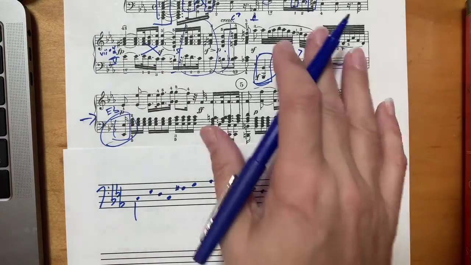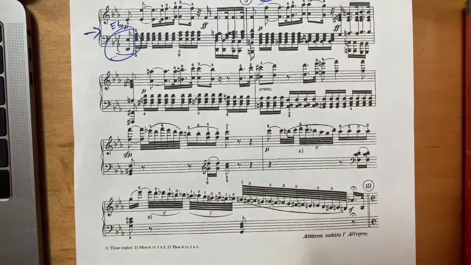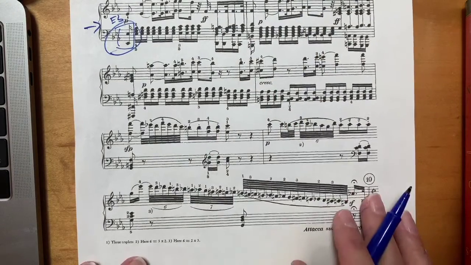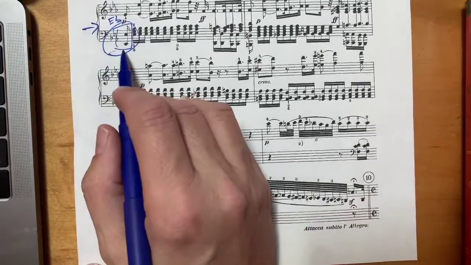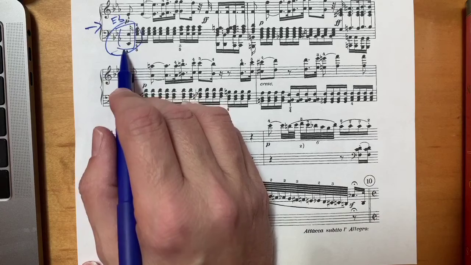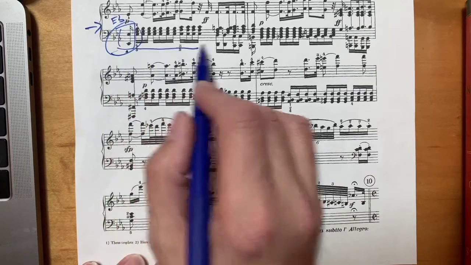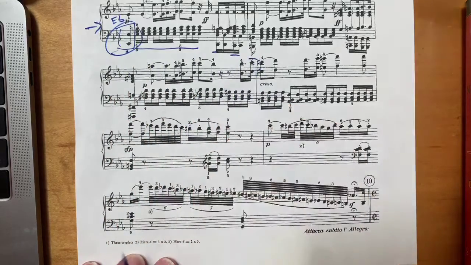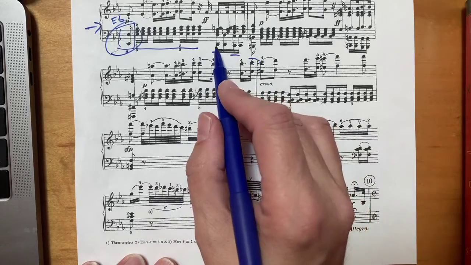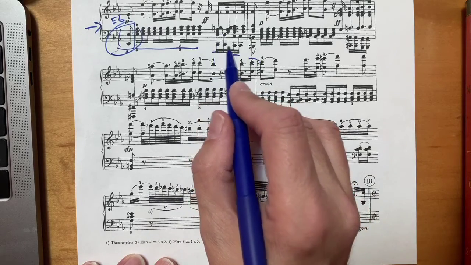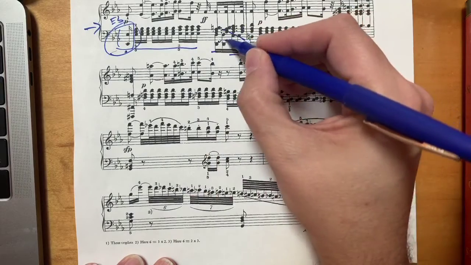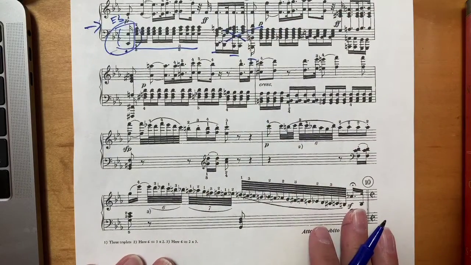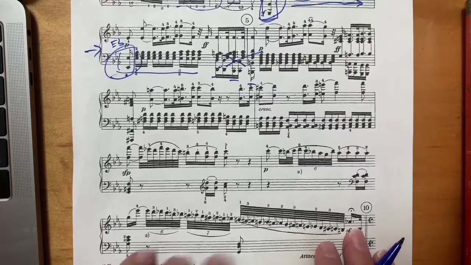Okay, let's look at the second half. Well, I'm just going to talk through this. So E flat, let's trace what happens in the bass line. E flat, D, C, B, and D, C buried in the inner voice. D, C, B, right here is B, C, D, voice exchange, right there.